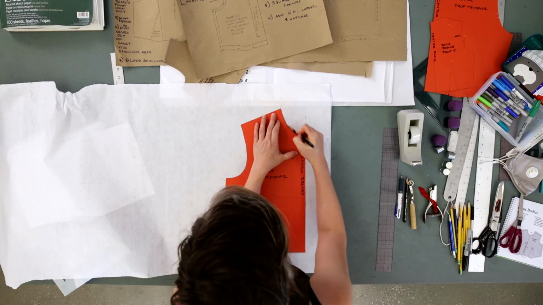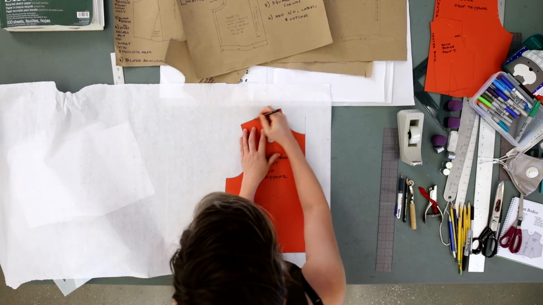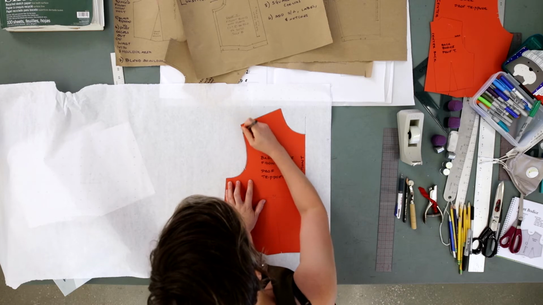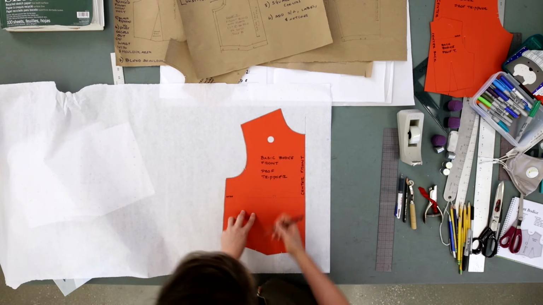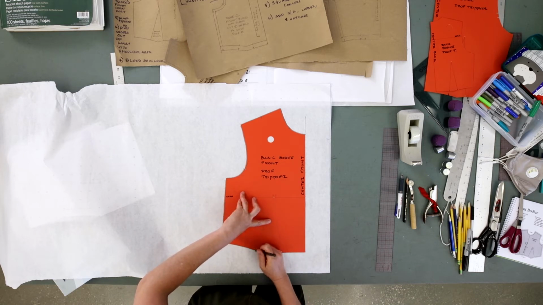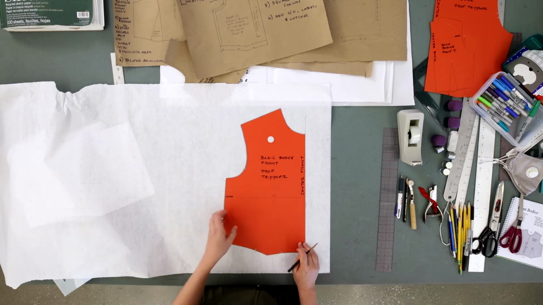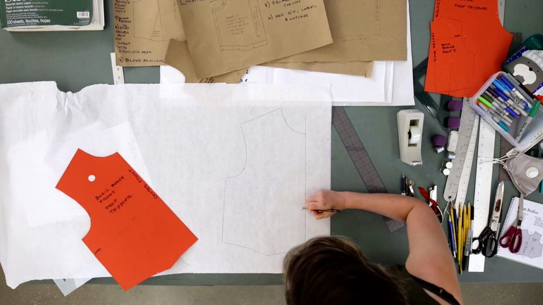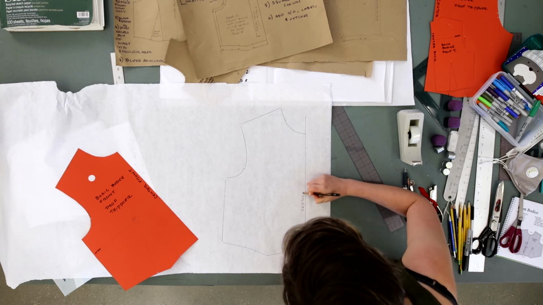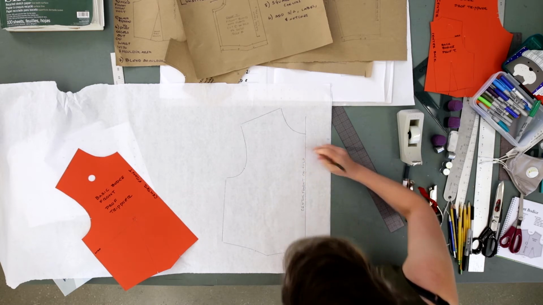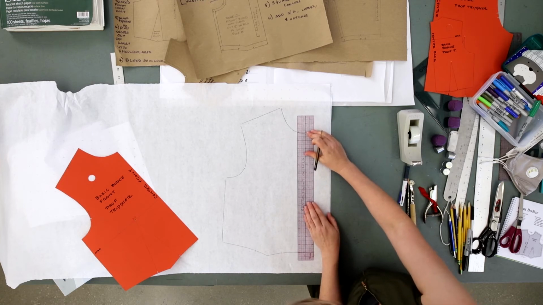So I'm going to trace off my neckline, my shoulder line, my armhole, including my armhole notch, my side seam, my waist. I'm going to keep this same excess, these notches at the waist, and use that instead as my pleat. So now, remember, I'm going to cut this on the fold, so center front, on the fold. Add my grain.